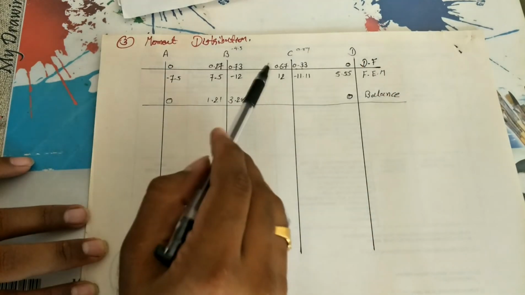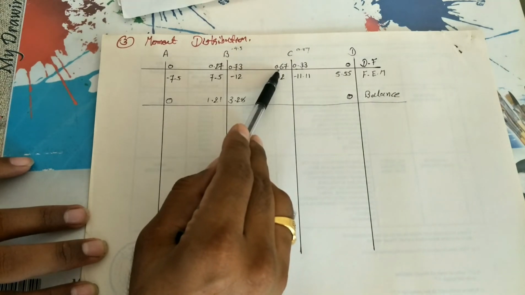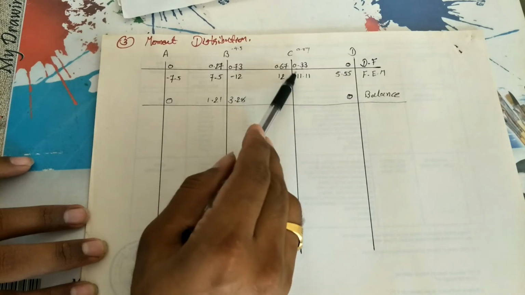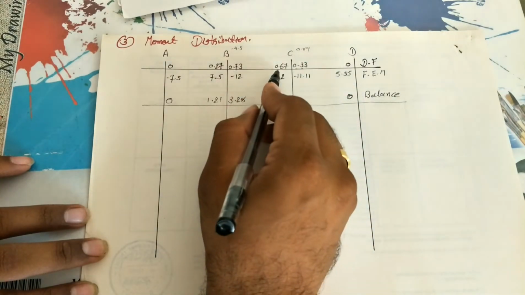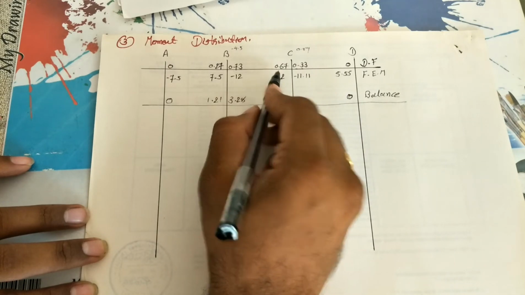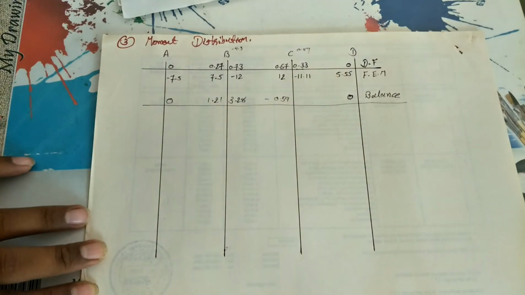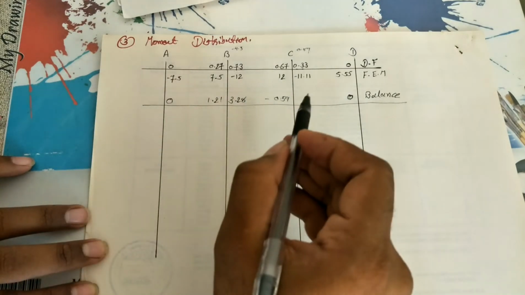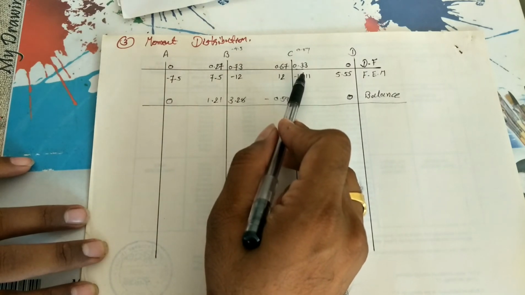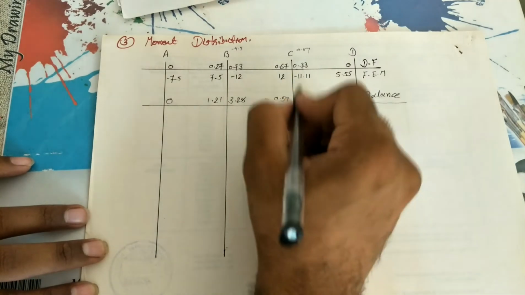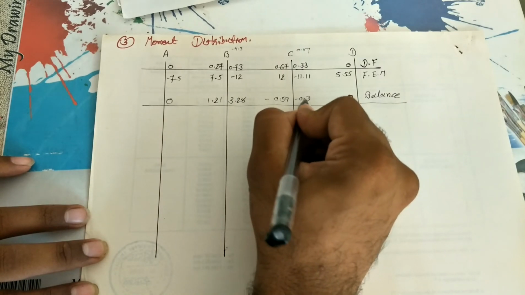So 0.89 multiplied by the individual distribution factors 0.67 and 0.33. 0.89 into 0.67 is 0.59, but we have to write a minus value. Same for this case: 0.89 multiplied by 0.33, so that answer is plus 0.30, but we have to write the opposite of that.